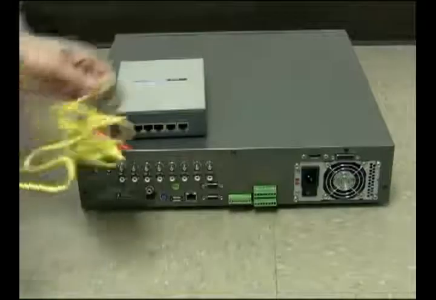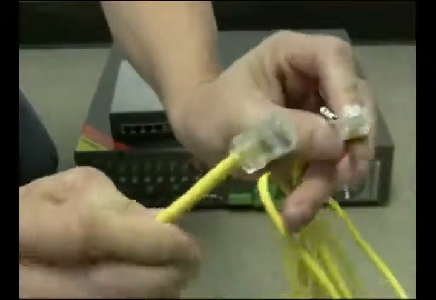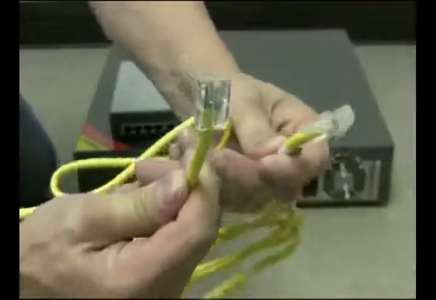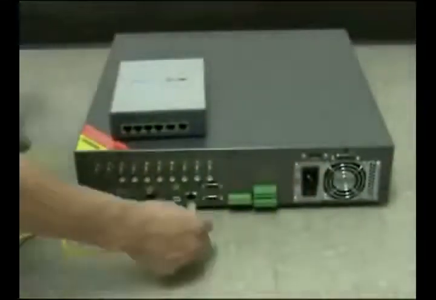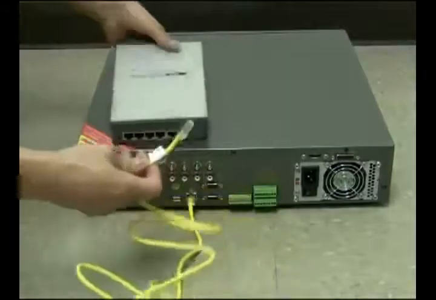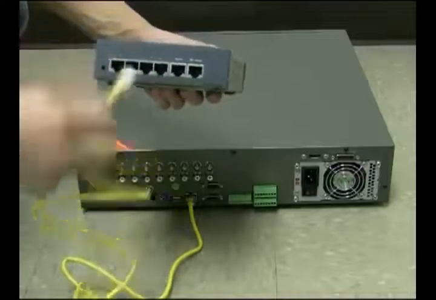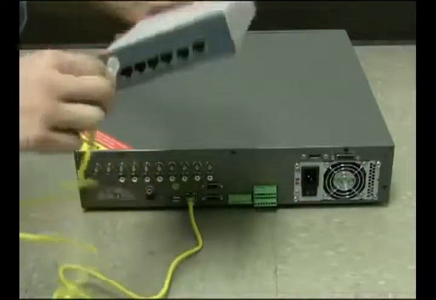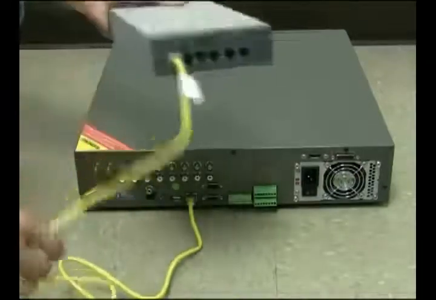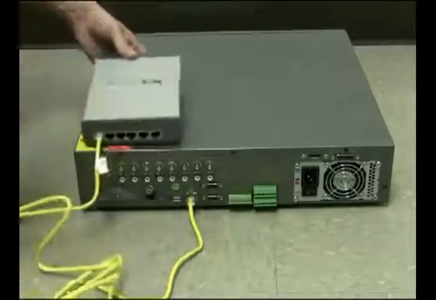You would just simply get a Cat5 cable with the Cat5 connectors, or the regular network cables. You connect one on the DVR and the other one into your router on whichever port. Let's say port 1. And that's it. This is the first step for remote viewing.